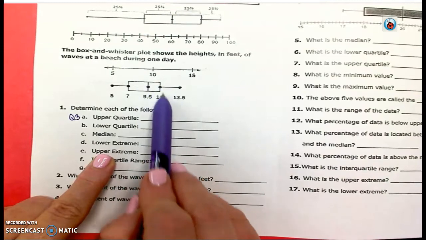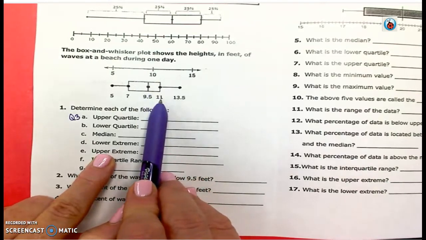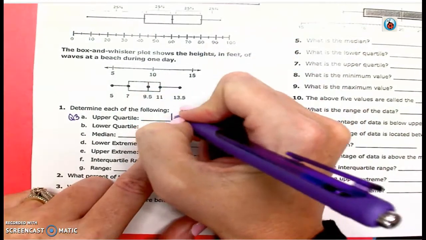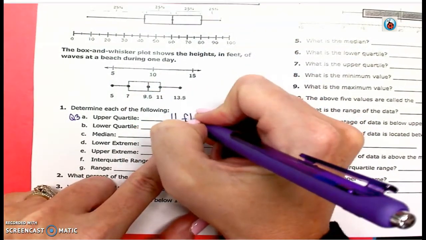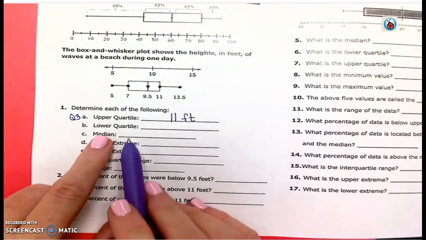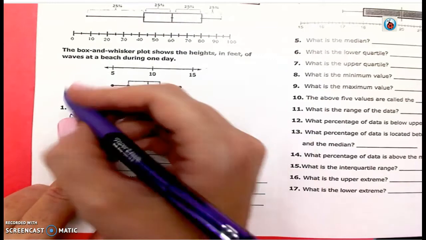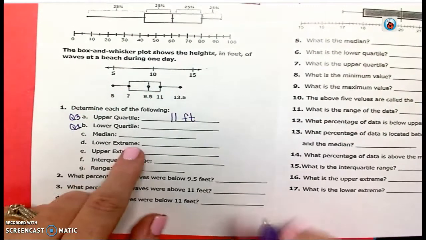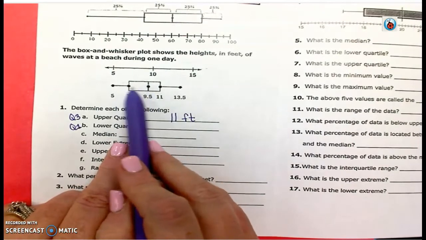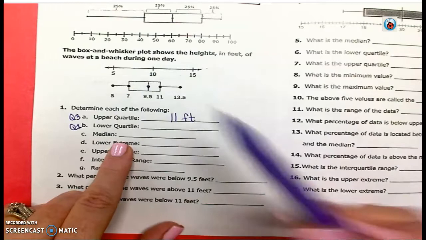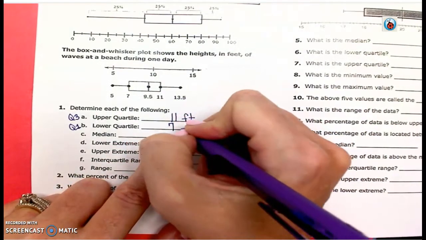So Q3 right here is your upper quartile number, and that would be 11 feet. Remember, these waves are in feet. Your lower quartile number is quartile 1, which is the median of your lower quartile, and we want this number here, which is 7. So 7 feet.